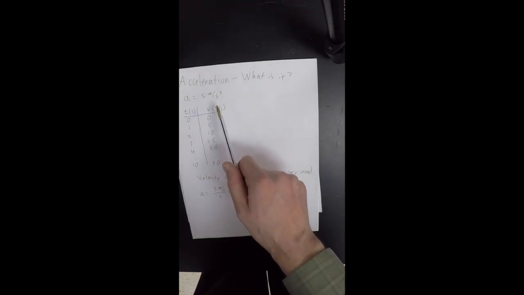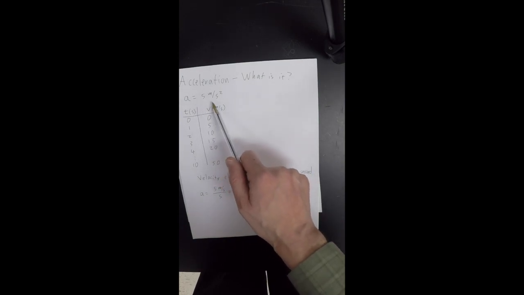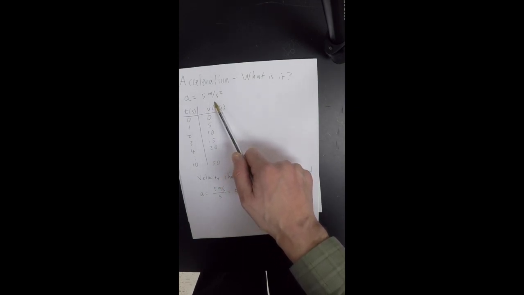So we're going to start with acceleration. Little review. First of all, what is acceleration? When somebody writes down acceleration equals 5 meters per second squared, what are they talking about? Well, if we make a table of time versus velocity, for an acceleration of 5 meters per second squared, here's what it would look like.